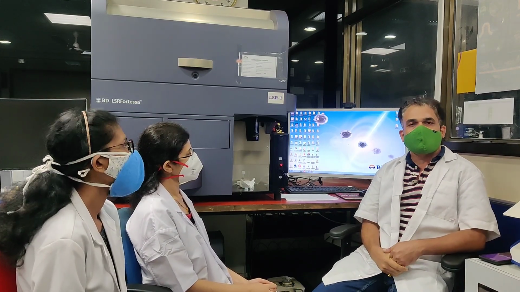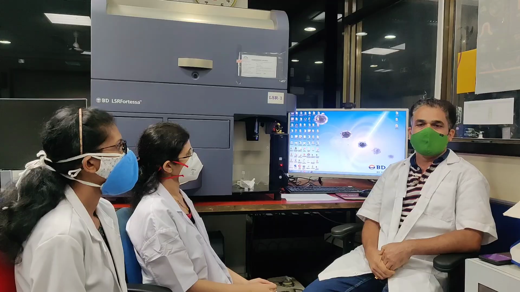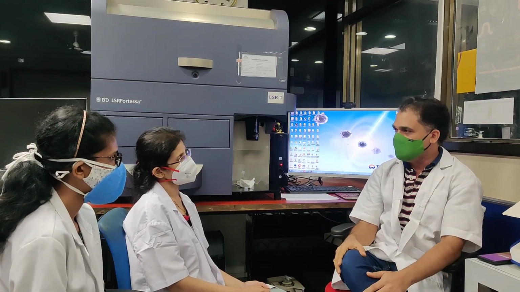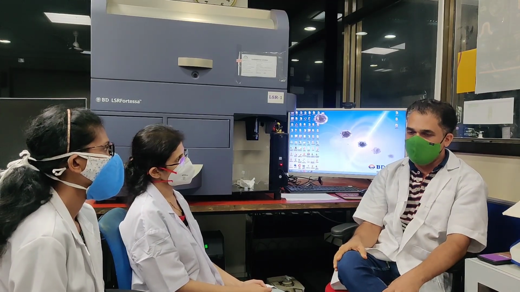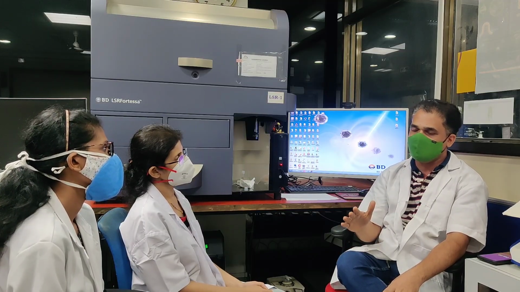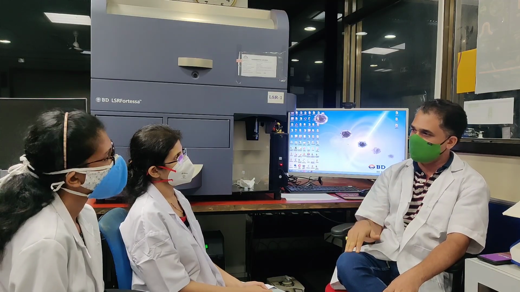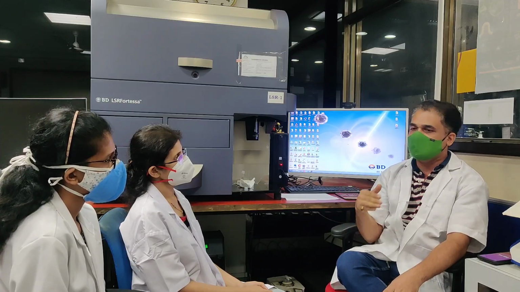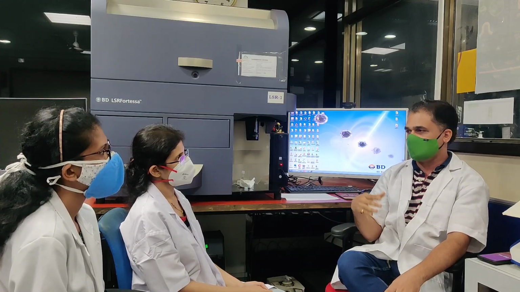Before going to acquisition, we will revise what we have learned till now. In Badri sir's presentation, we learned that the CD45 and CD34 antibodies have to be added to the sample, then incubation, then lysing, and then acquisition.